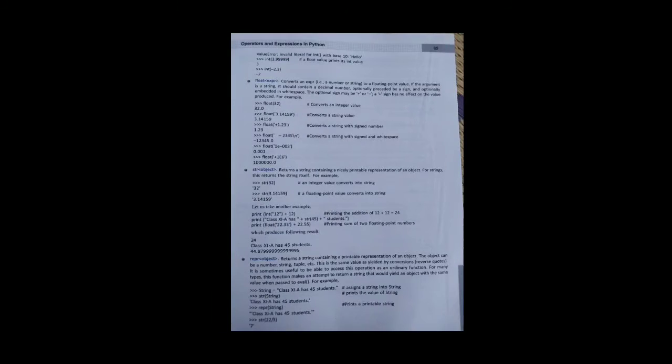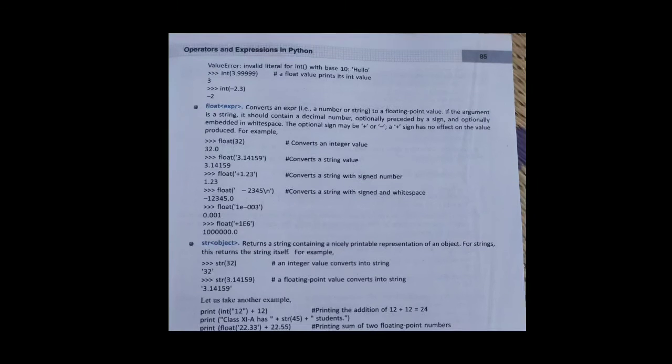Then another example: suppose int 3.999. It will print the value 3, because integer takes the value before the decimal, or the left hand side of the decimal, that's why it will show 3.